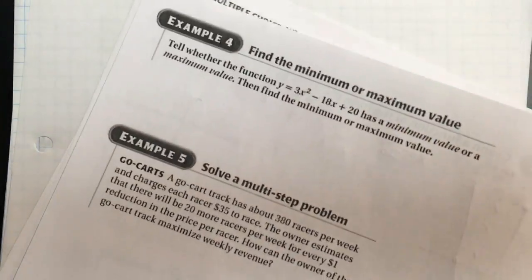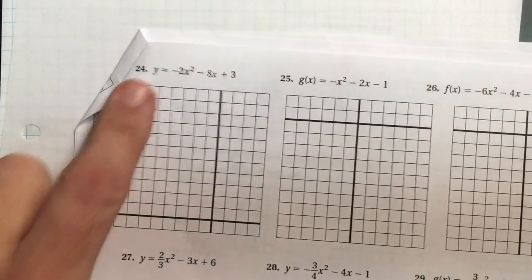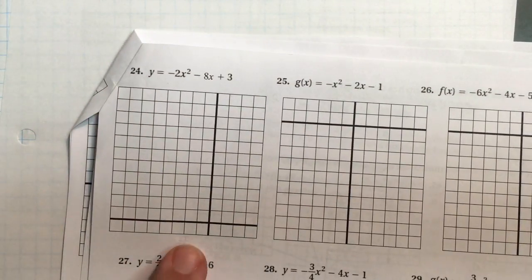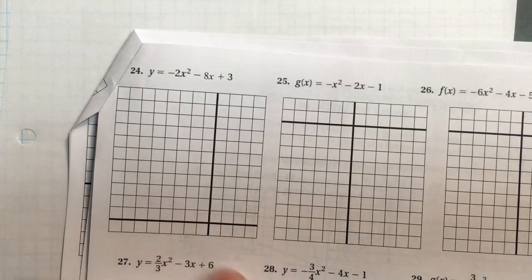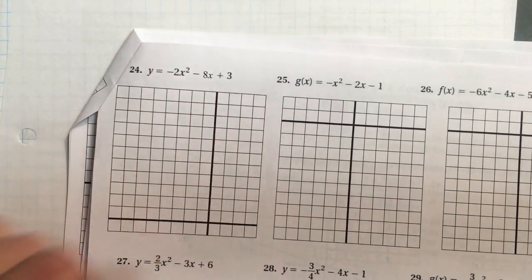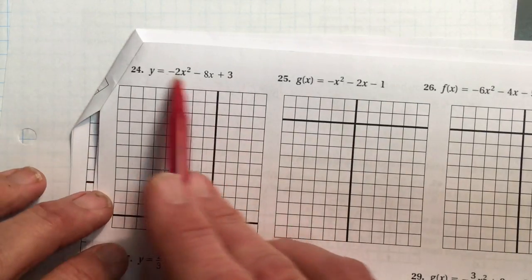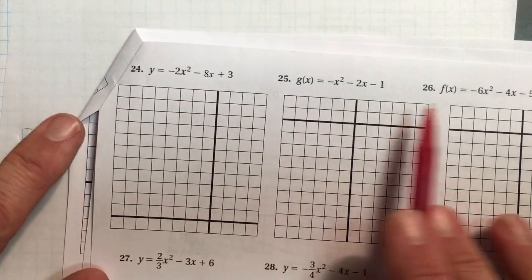So on the back we have some things that are a little different. Let's try number 24. Tell by what the origin is, it's a little off from what you're used to seeing. All right, A, B, C. Again, we don't use a table for these because we don't know where the axis of symmetry is.